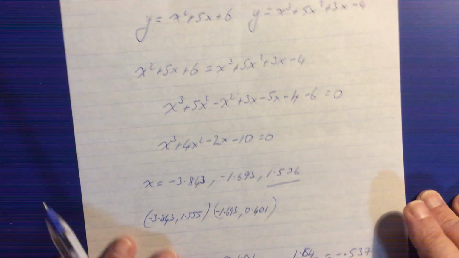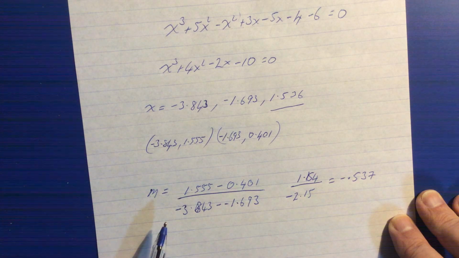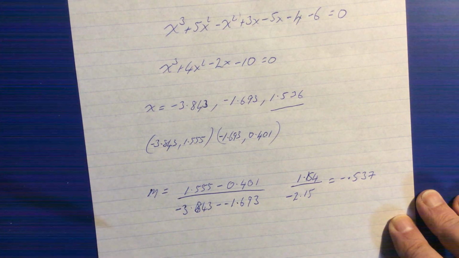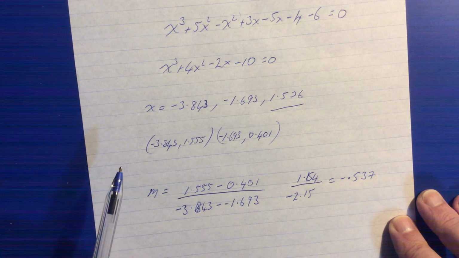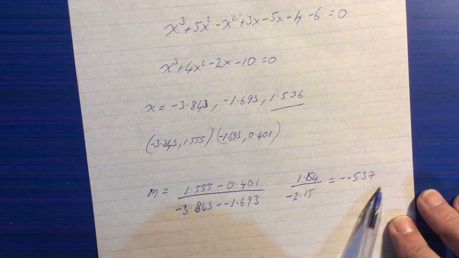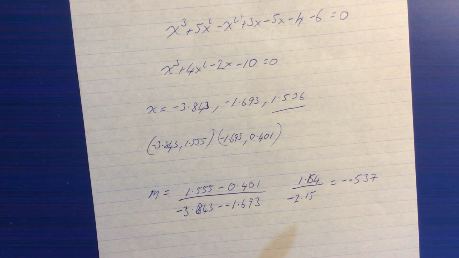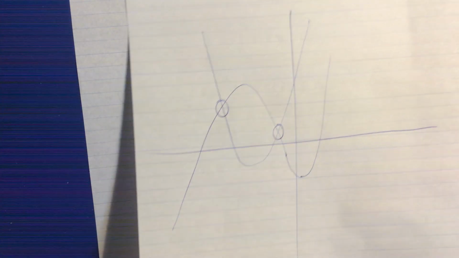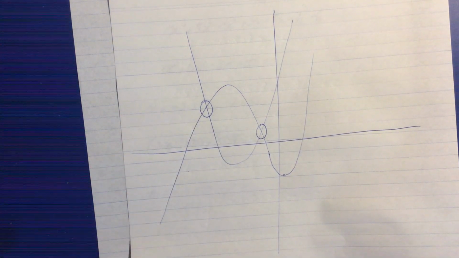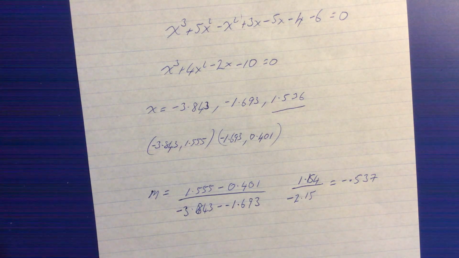The first thing we do is work out the gradient of that equation. It's simply y2 minus y1 over x2 minus x1. It is rise over run, however you want to do this. The answer that you get is negative 0.537, which again, in terms of our rough drawing, and if you want to look back at the header, is not unreasonable. We're looking for a negative gradient. Where do we go from there?